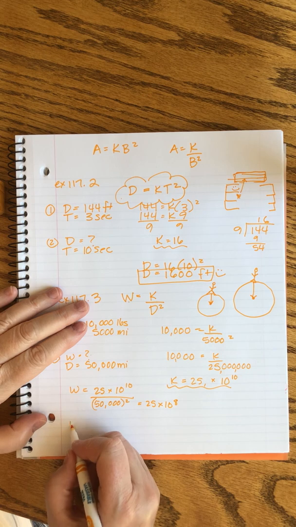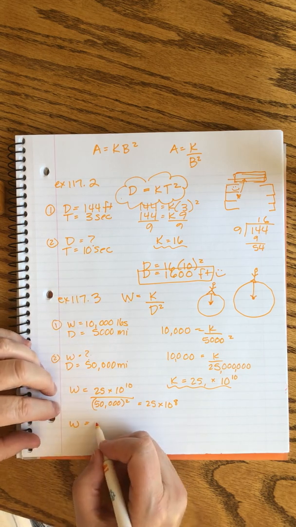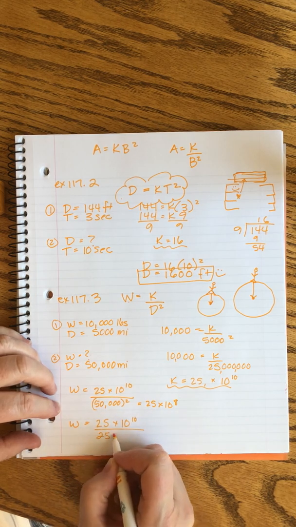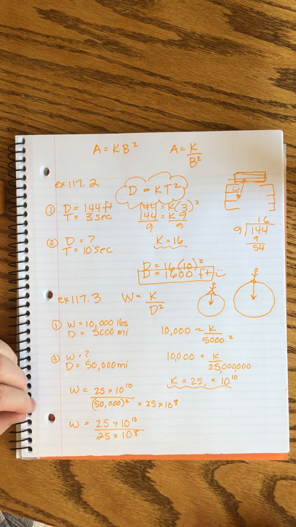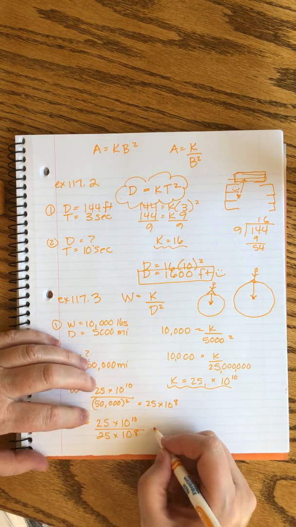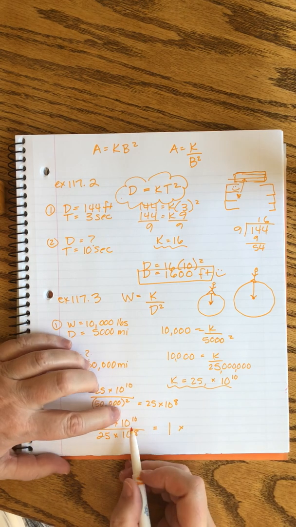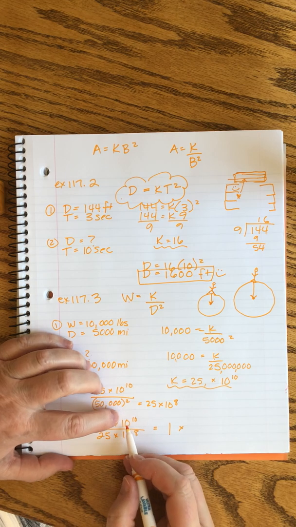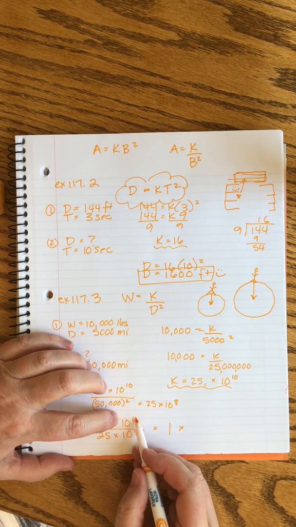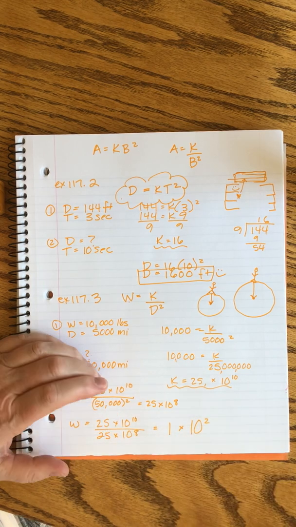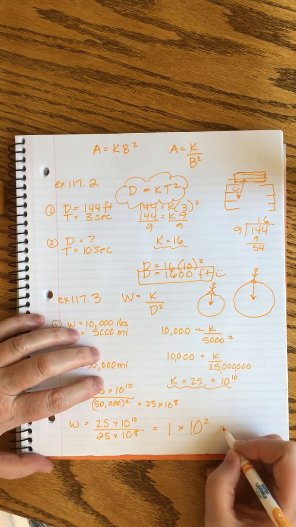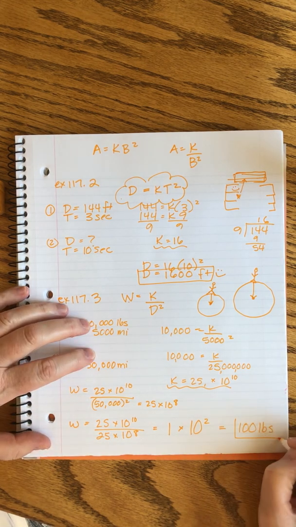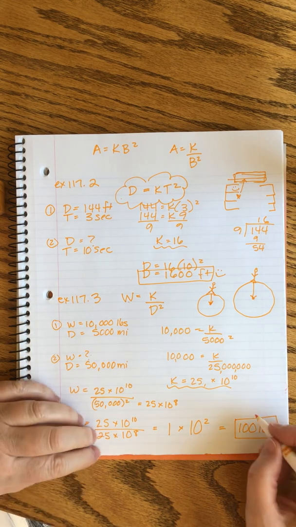So now we see our weight equals 25 times 10 to the 10 over 25 times 10 to the 8. 25 over 25 cancels to 1. And then we use the quotient rule for exponents to subtract. That would be 10 to the 10 minus 10 to the 8, so we would be 10 minus 8. So this becomes 10 squared. Makes sense? 10 minus 8 is 2. And so our final answer is 100, and it's weight, so it's pounds. Is our final answer. Yay, I got it right.